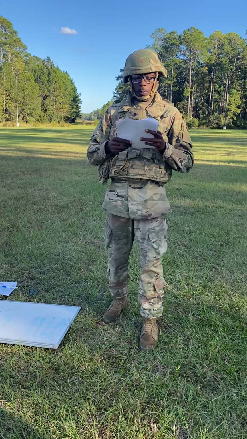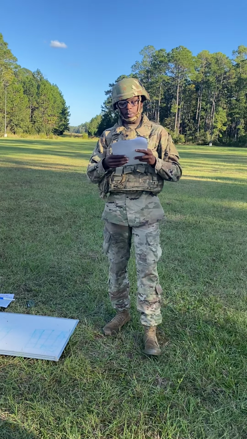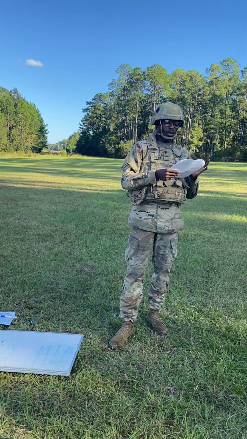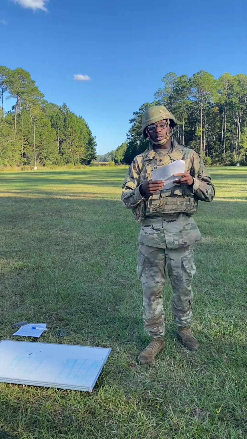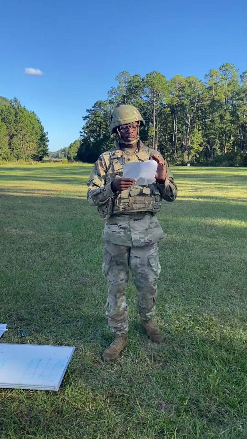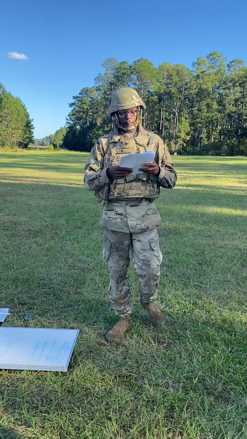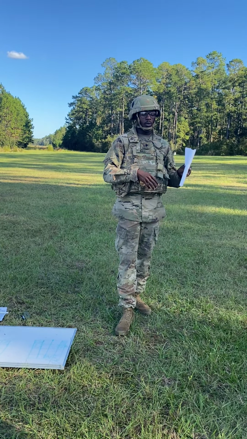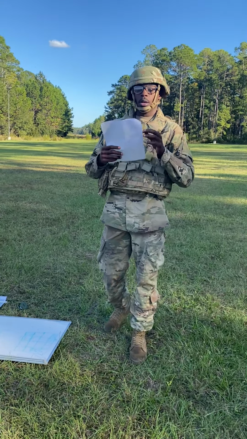Score the soldier a go if all performance measures are passed. You will receive a no-go if any performance measure is failed. If the soldier scores a no-go, show the soldier what you have done wrong and how to do it again. Once again, the reference for this is TC 3-25.26. And if you receive a no-go, I will tell you when your retraining will be. All right, so let's do this.